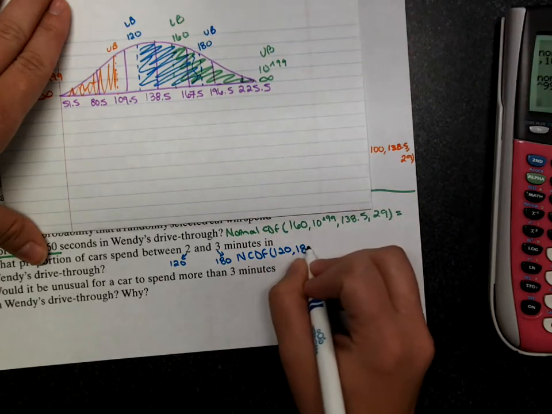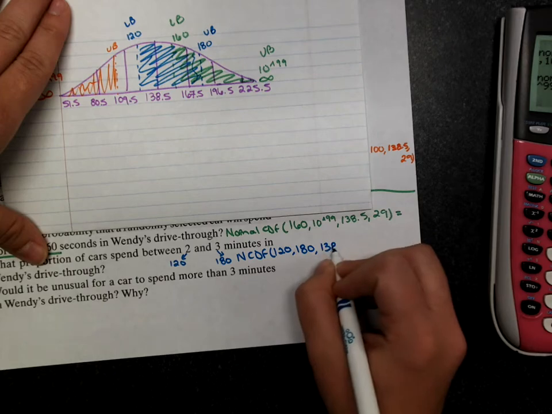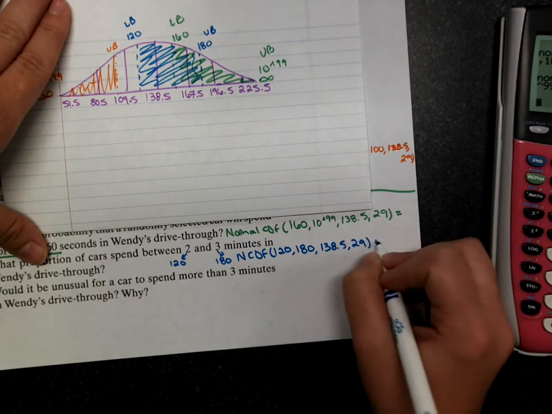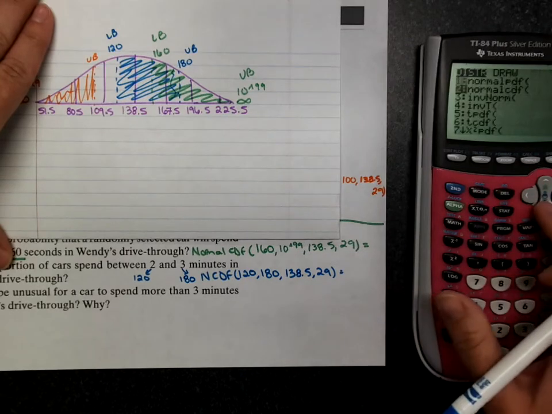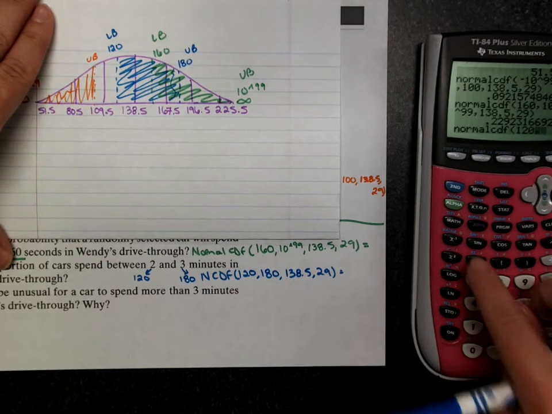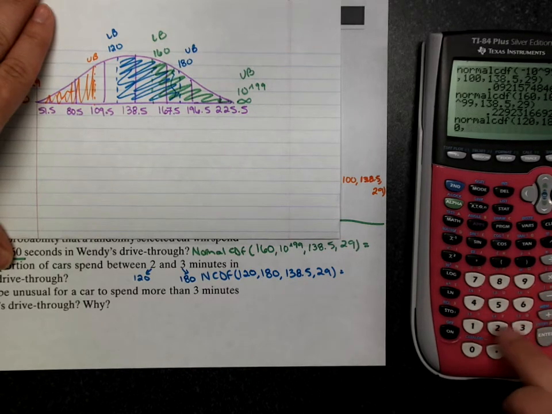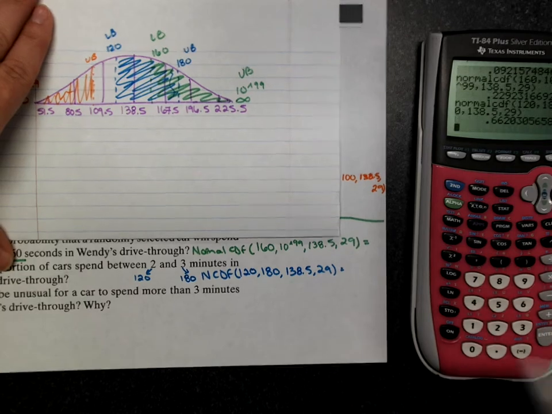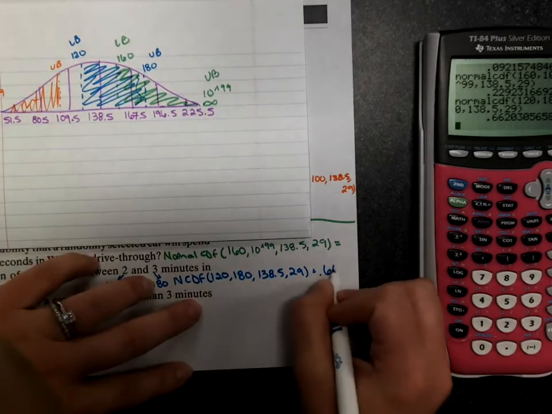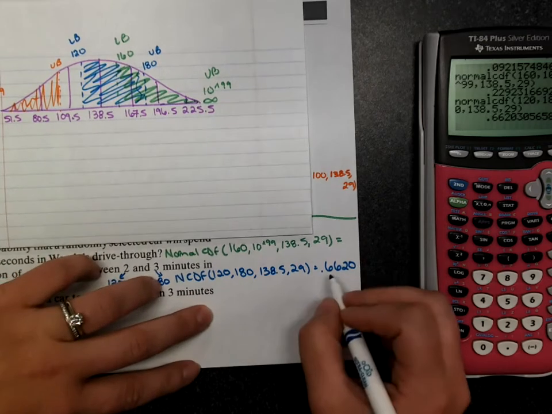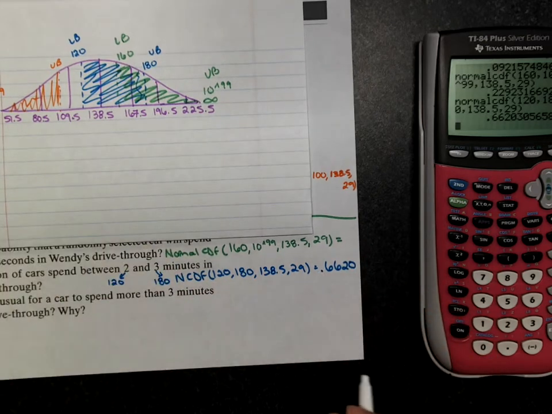So 120 to 180 with a mean of 138.5 and a standard deviation of 29. You can write in CDF to abbreviate, or you can write normal CDF. And I got 0.6620, about 66%. So that's a pretty big proportion.